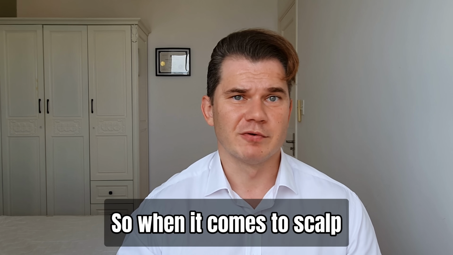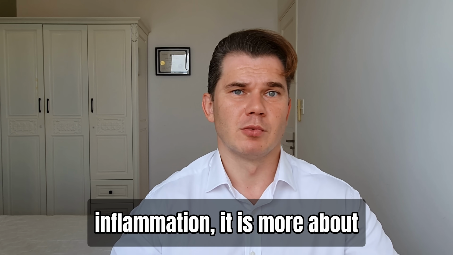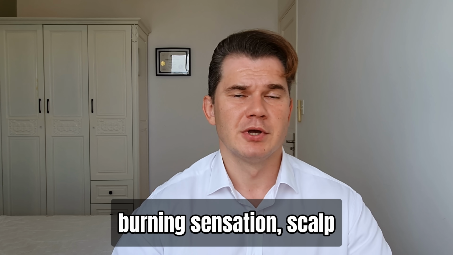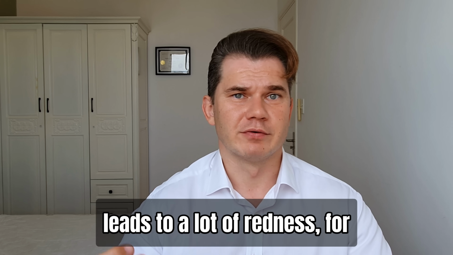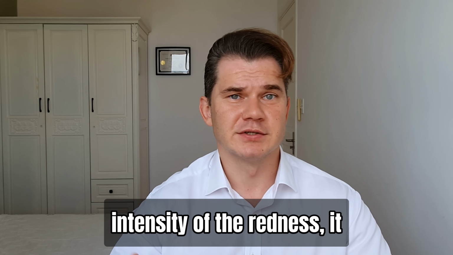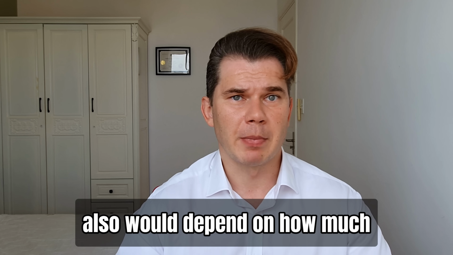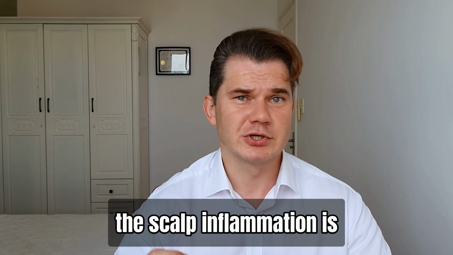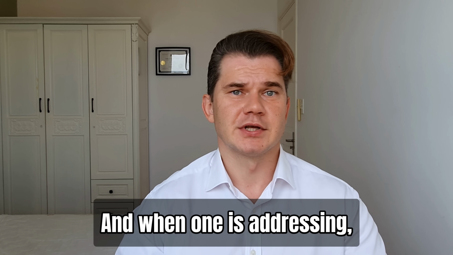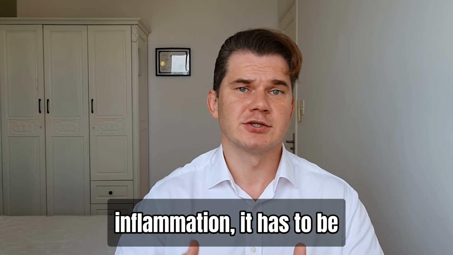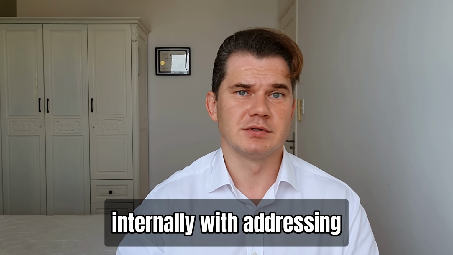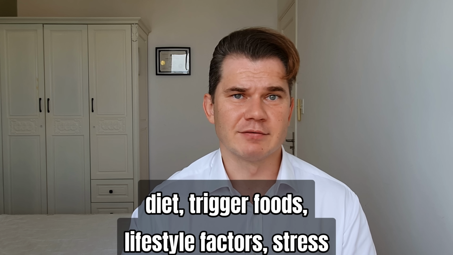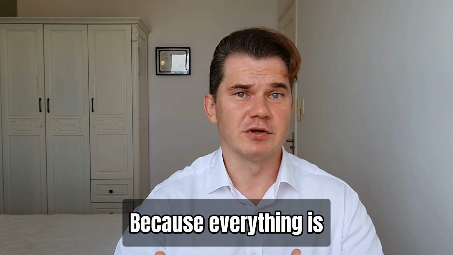When it comes to scalp inflammation, it is more about the burning sensation on the scalp and itchiness that is more severe. It also often leads to a lot of redness, and again, the intensity of the redness would depend on how much scalp inflammation is occurring. When one is addressing scalp inflammation, it has to be addressed in combination, on the scalp itself and also internally, addressing diet, trigger foods, lifestyle factors, stress management, because everything is connected.